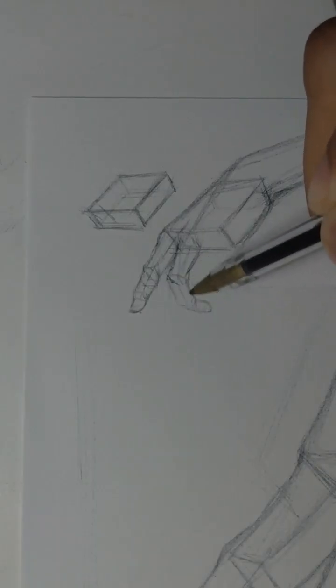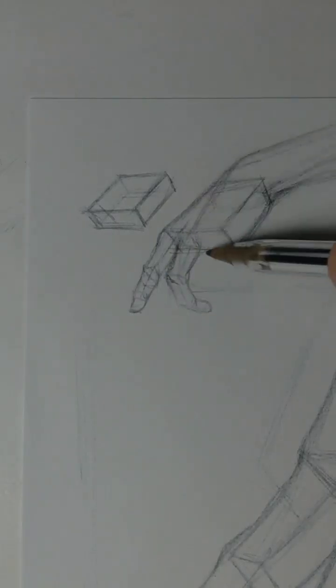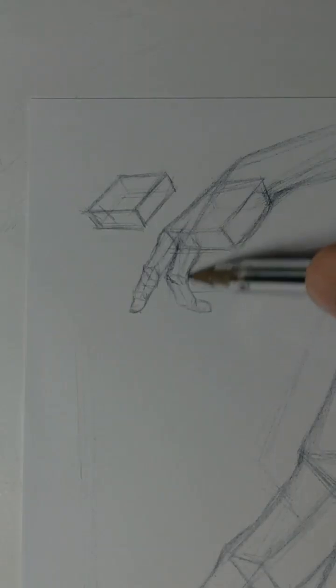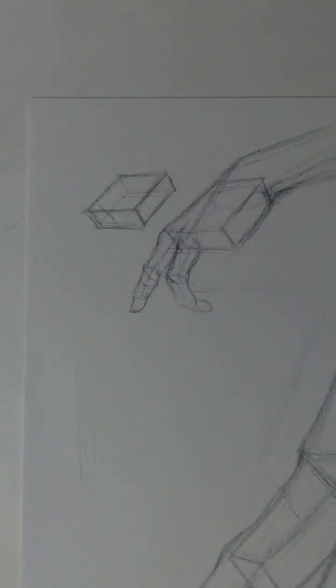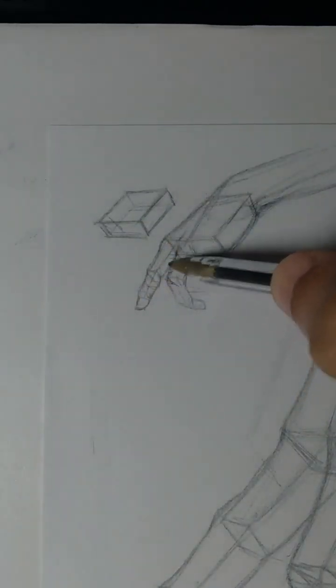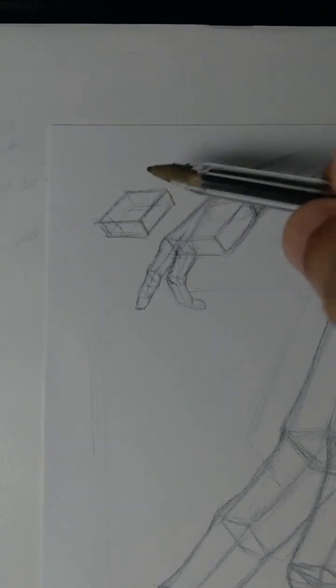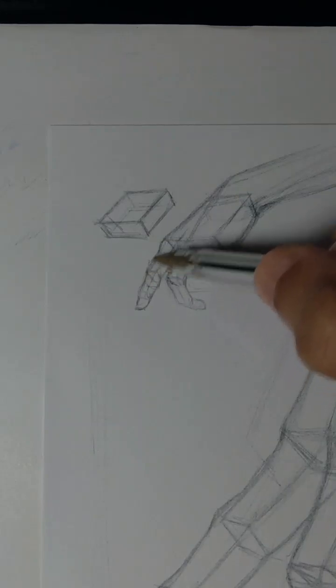But the major thought behind this approach is just to simplify the complex forms into simple geometric forms, boxes and spheres, and other forms that can capture the major volume of the structure that you're trying to convey on the paper. And later you will start to add more character.